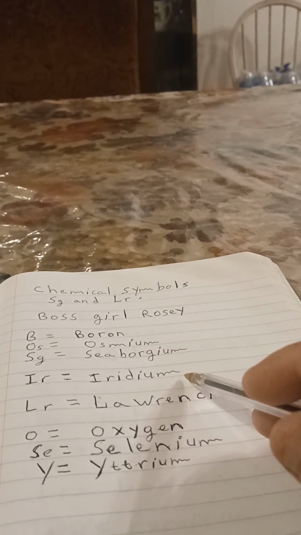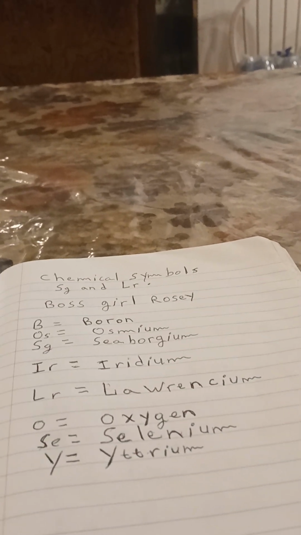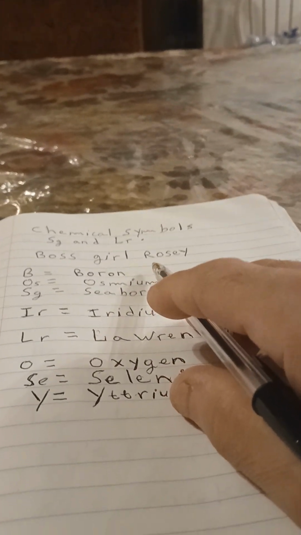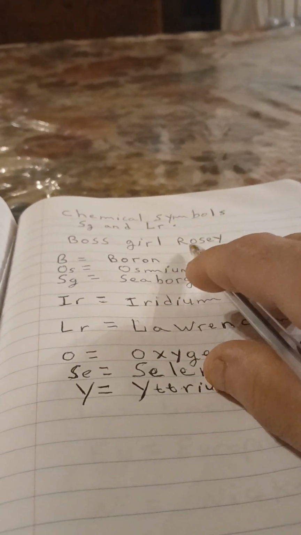Then we come to the chemical symbol that's very hard to find words for: LR. If I can't find a word that goes with LR, you could probably find one or two after looking for a long time, but that's it.